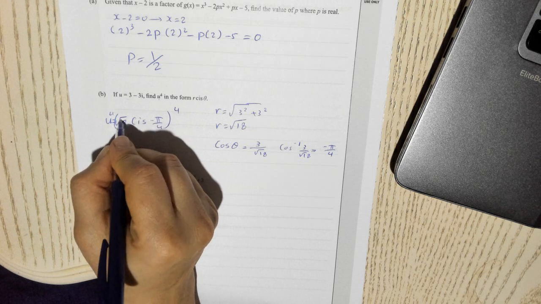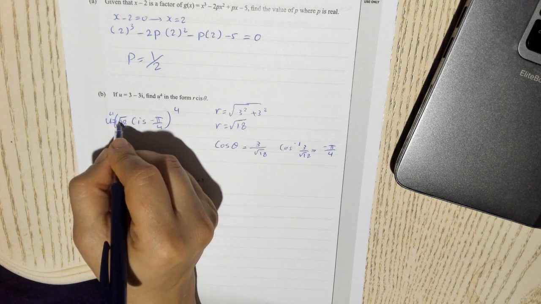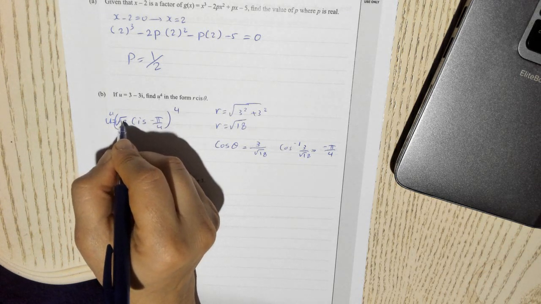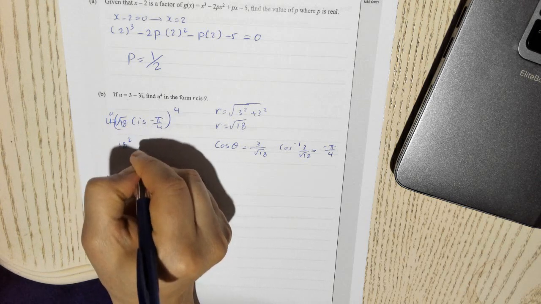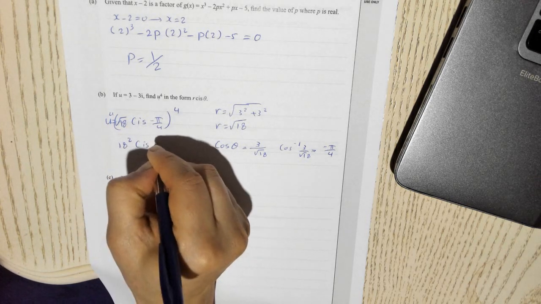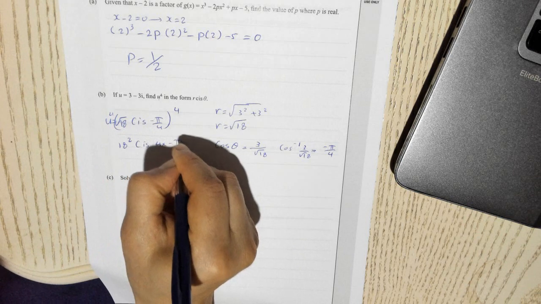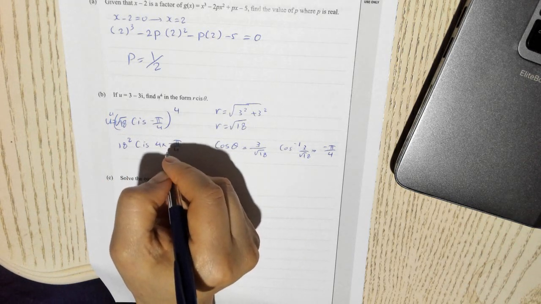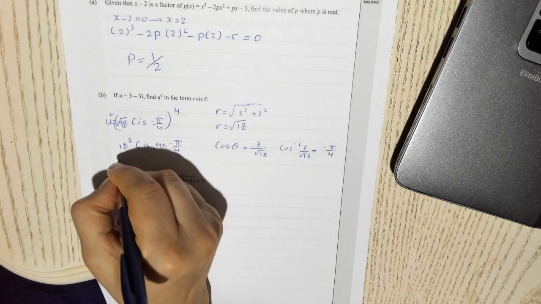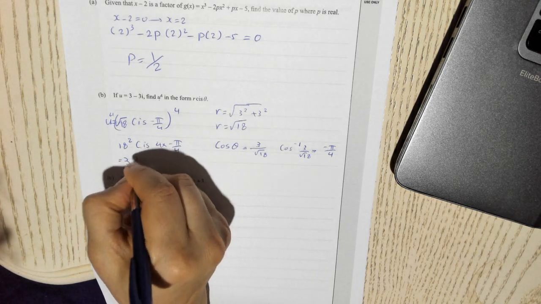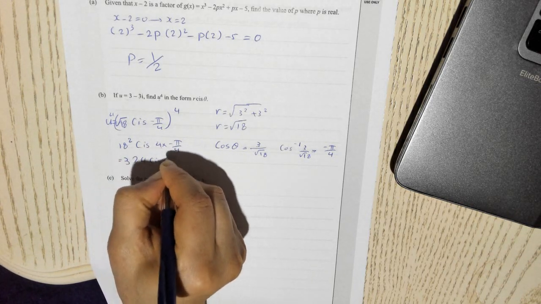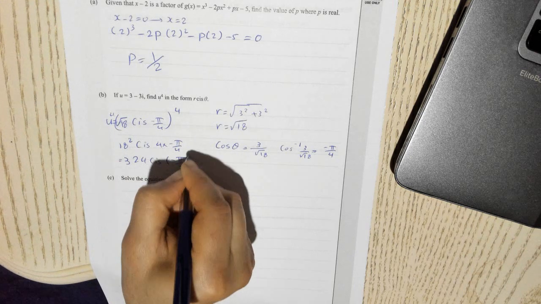This is to the power of half, the square root of 18, so that's half. Half times 4 is 2, that's why I'll end up with 18 squared cis 4 times negative pi over 4, and that's why you will end up with the final answer 324 cis negative pi over 4.